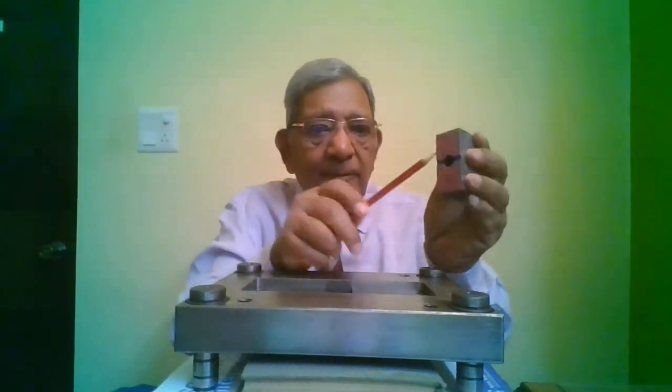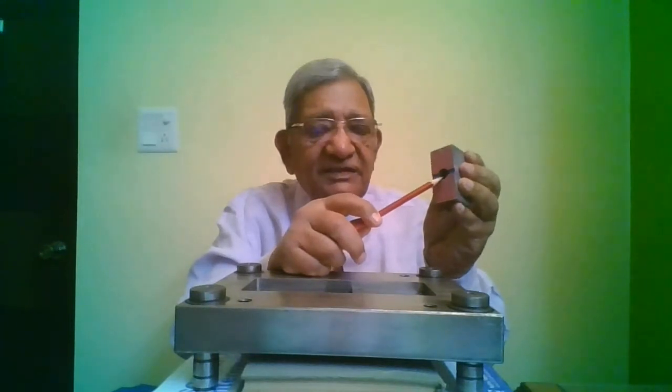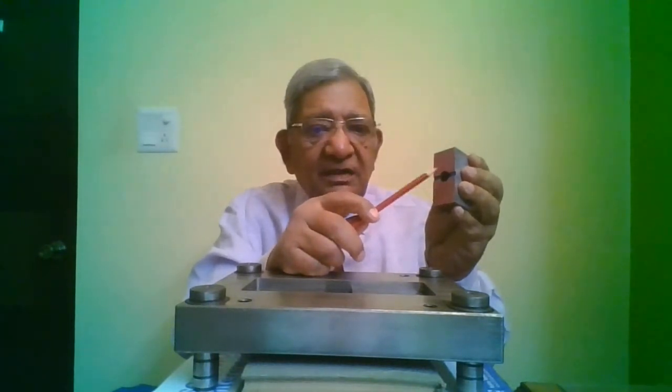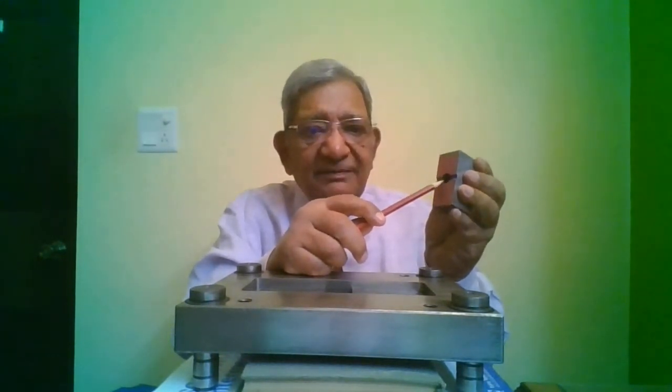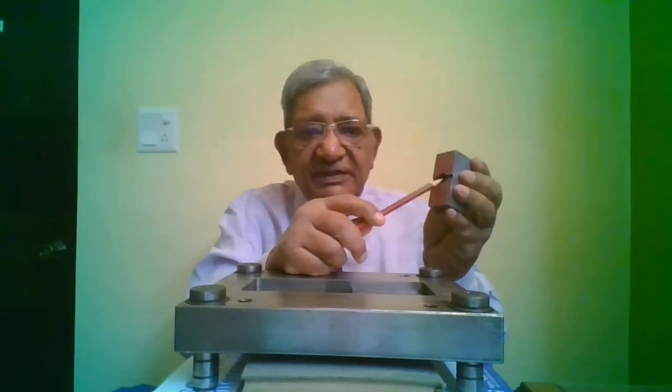Now this is the bridge piece. It will come in between the two inserts. Now you can see that this is a hole through which the sprue bush will come.